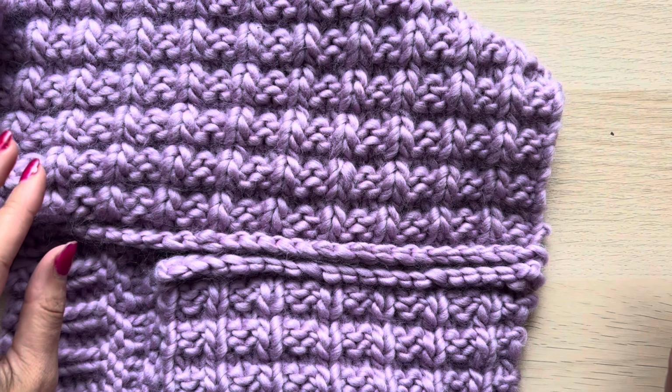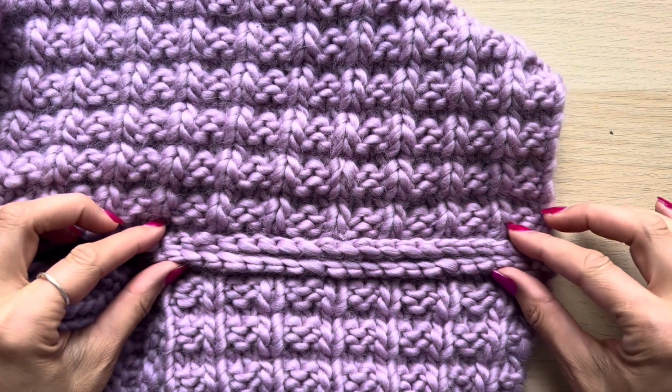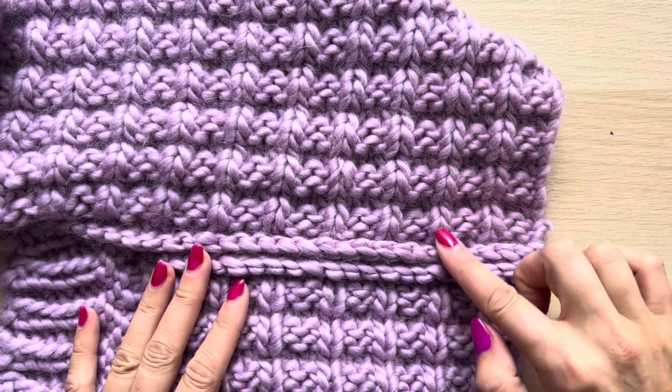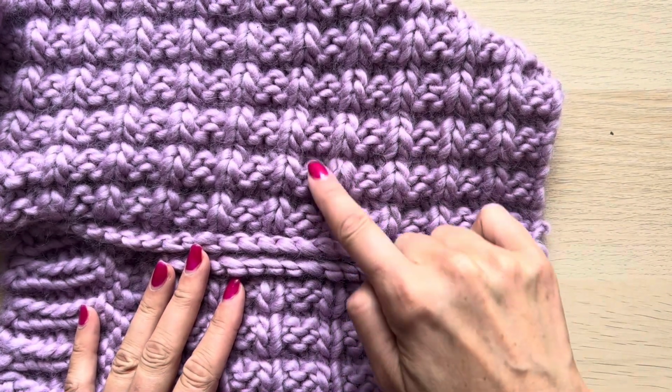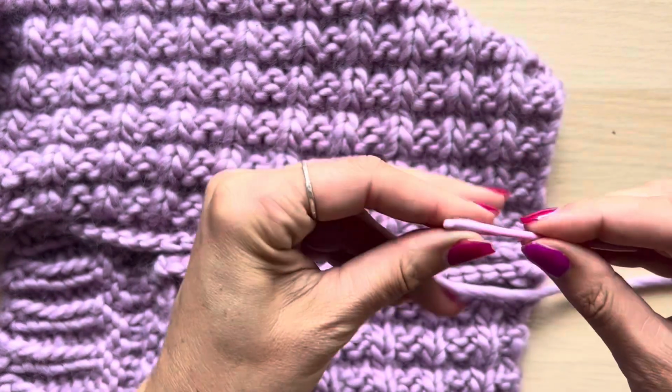Here's a quick tutorial on how to seam waffle stitch. So you've got these lovely strips of texture. You want to be able to line those up really neatly. So take your yarn and tapestry needle and pop in 1 stitch on the edge of your knitting.